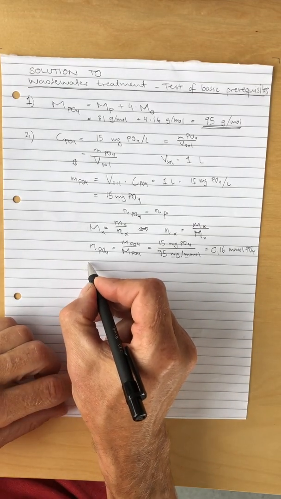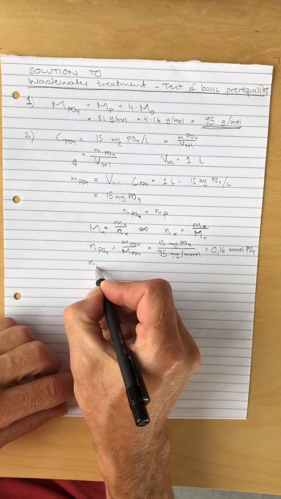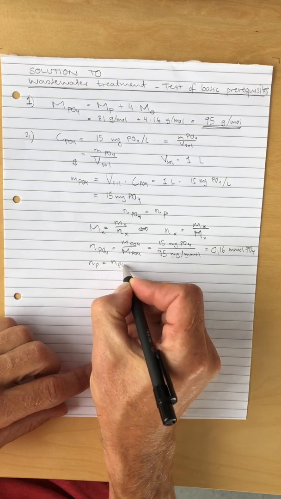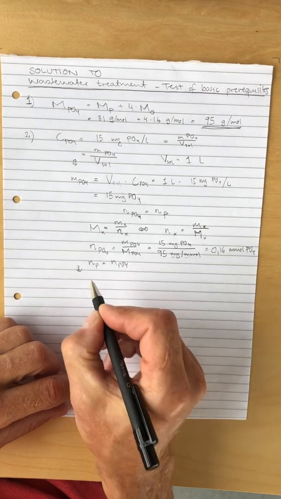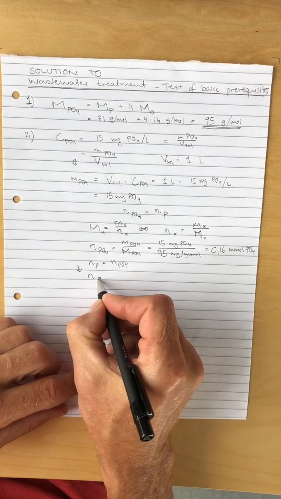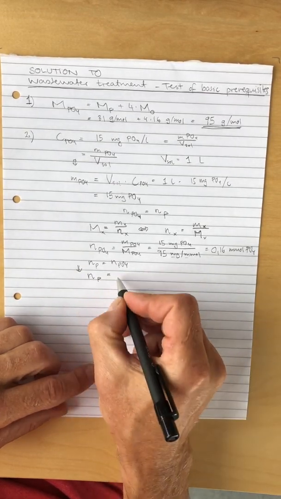Knowing that n of P equals n of PO4, I have the same number of moles of the two, so that directly gives me that my number of moles of phosphorus in my 1 liter of solution is the same.